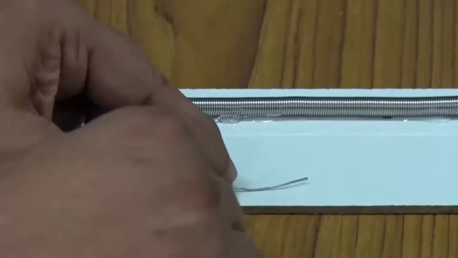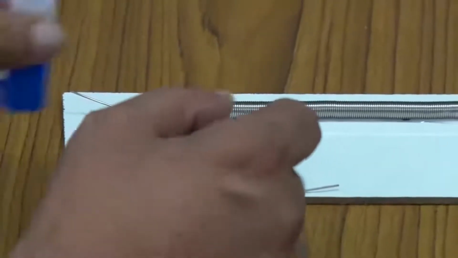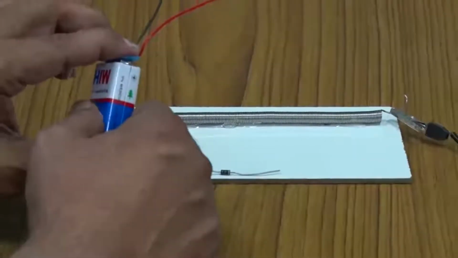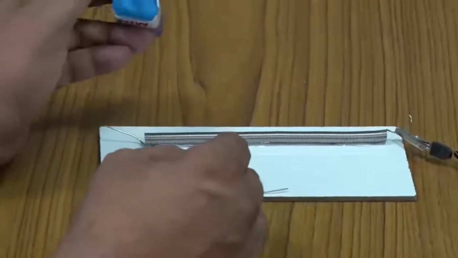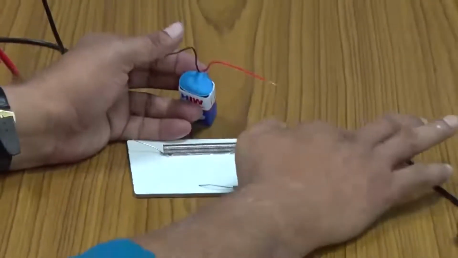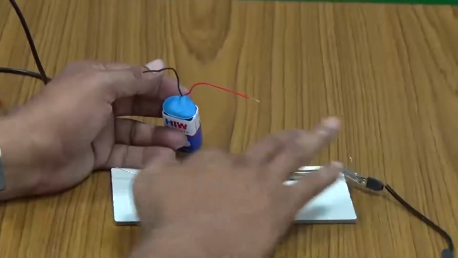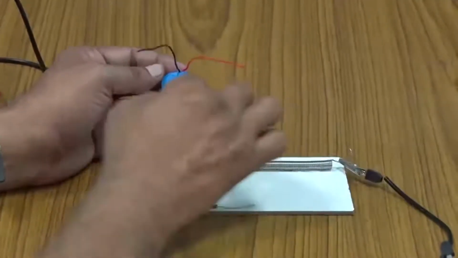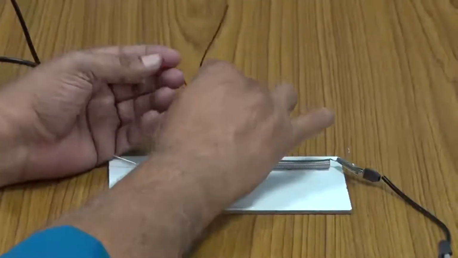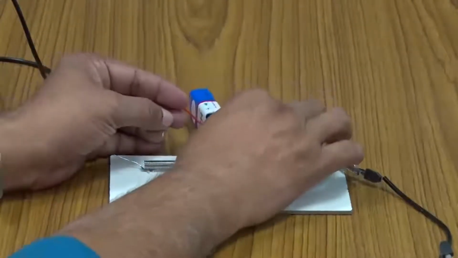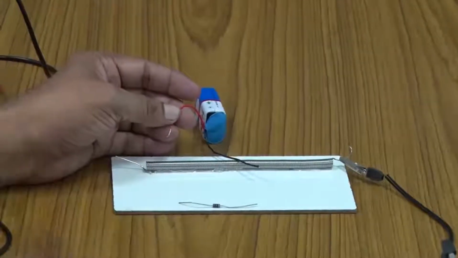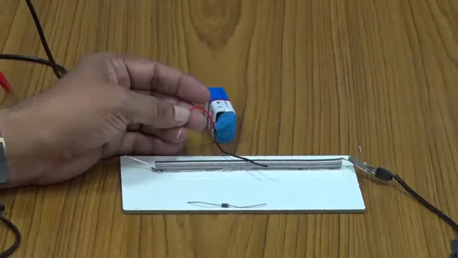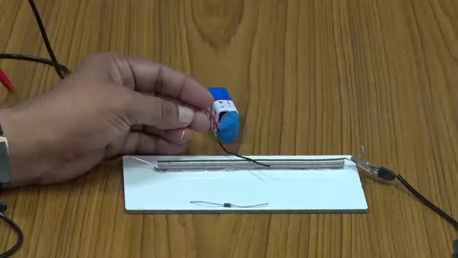Now, to give a voltage on this, I will be using this battery, and this battery is a 9-volt battery. So, this 9-volt I will be connecting to this heater coil. So, this is a heater coil, and I will be connecting this to this heater. All this 9-volt I will give on this heater coil. This is known as potential divider. So, what I am making is a potential divider.